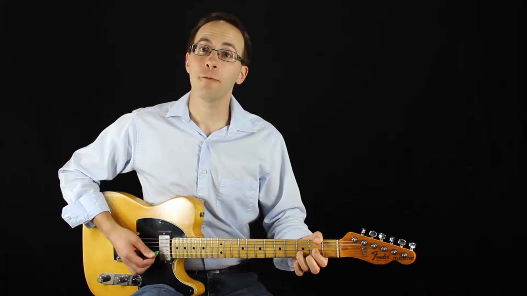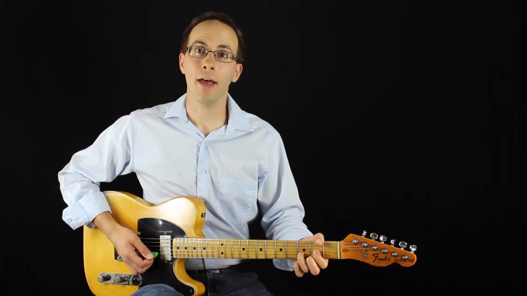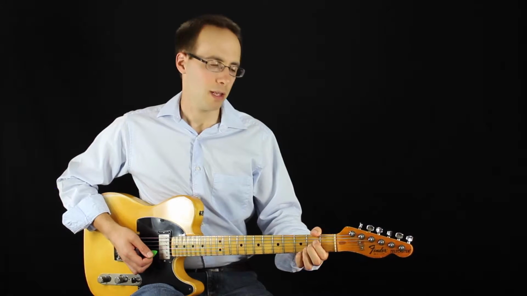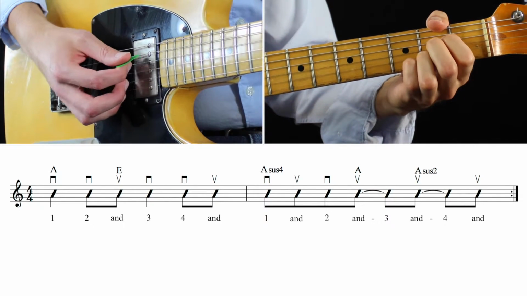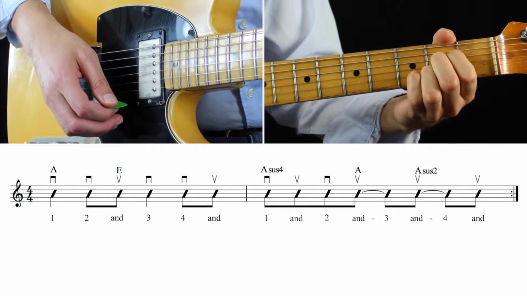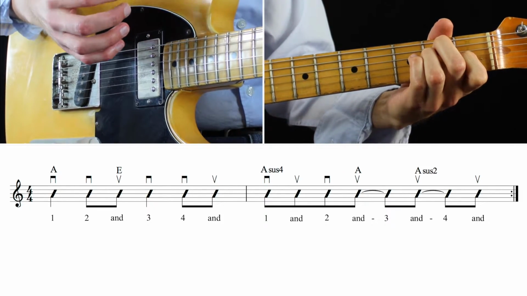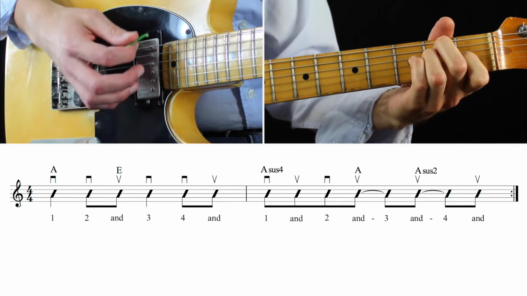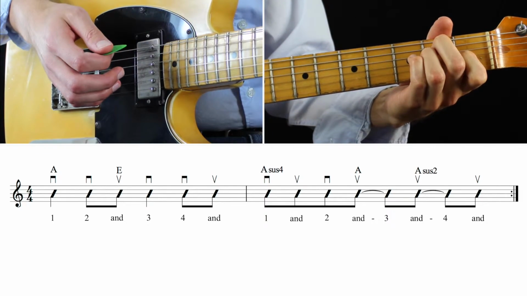All right, now the final chord progression for today is from Allison Road by the Gin Blossoms. Now we're going to be starting on an A chord, and we have A on beat 1, and then on the first half of beat 2, and then on the and of 2 we switch to the E, and then on beat 3, 4, and we have the E as well.